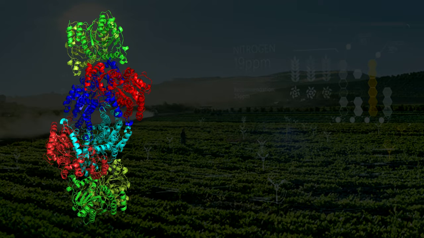Now, the fact is that plants, beans, produce fertilizer themselves. They produce this fertilizer using nitrogenase, this enzyme right here, which is a protein that plants can use to extract the nitrogen out efficiently.